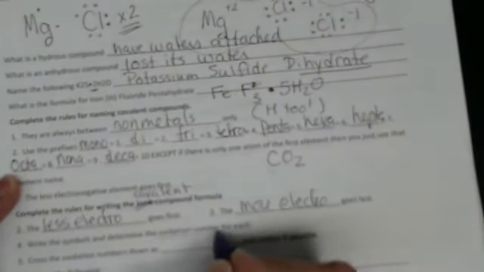And now these get a little tricky because, for example, sulfur and oxygen, you would go -2. Well, sulfur is usually acting as a -2, but it can also act like a +6. And in some cases, that's what it's doing.